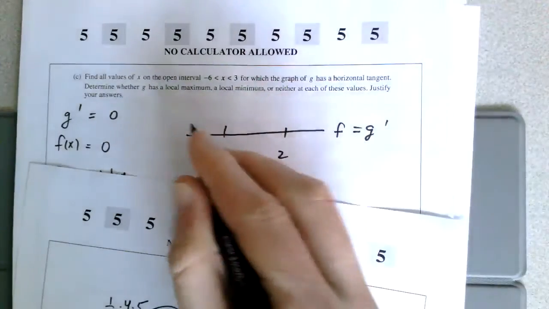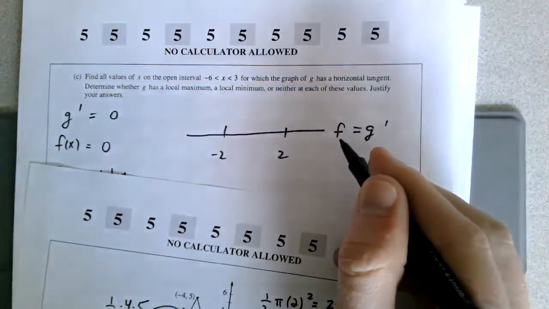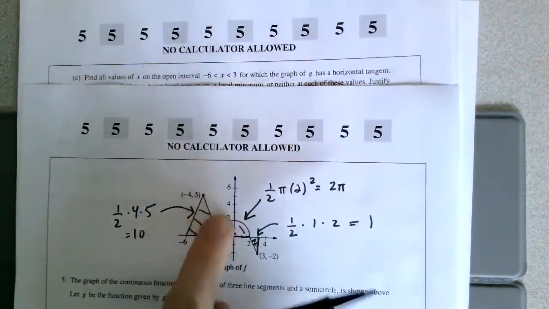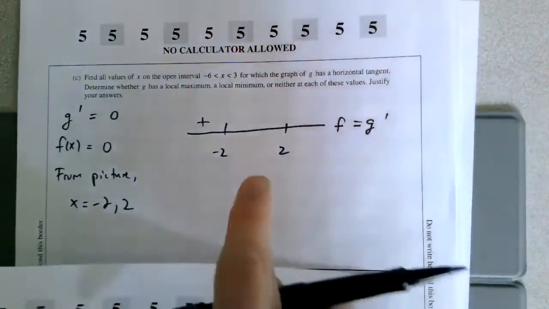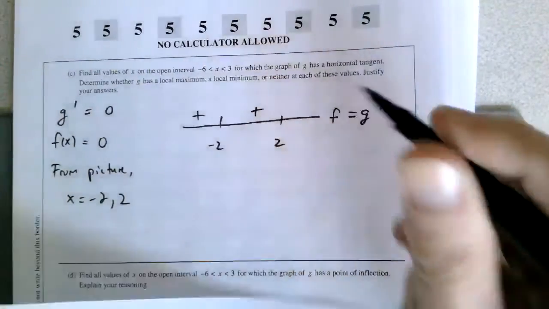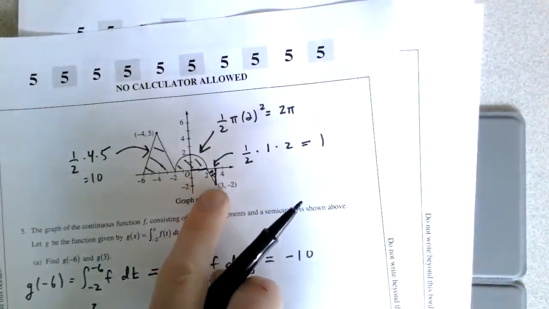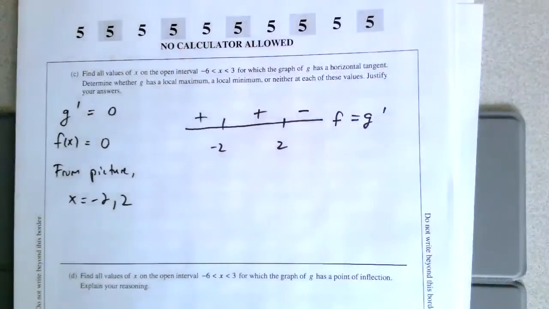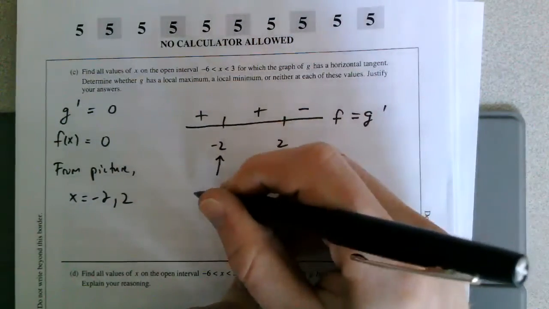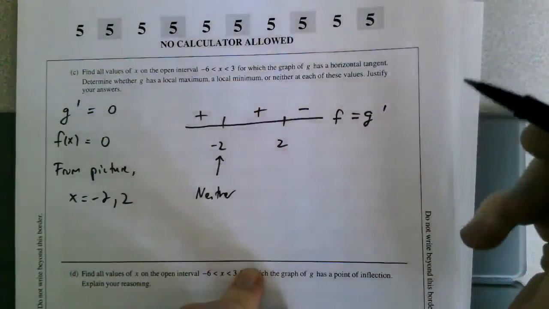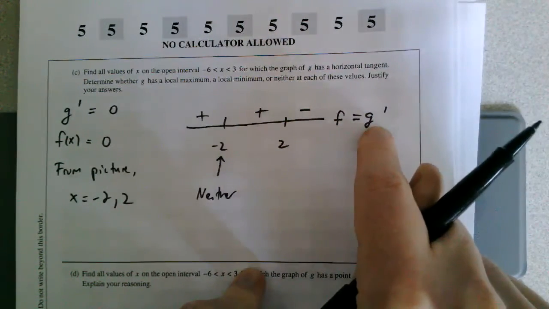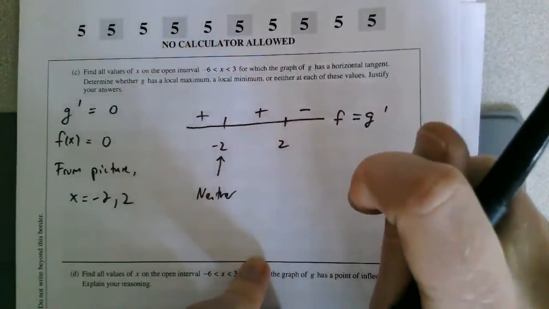On this interval to the left of -2, is f positive or negative? From the picture, you can see that to the left of -2, f is definitely positive. Between -2 and +2, again, f is positive. And then past 2, f is negative. So what we can conclude is that at -2 this is neither a local min or max, because the derivative of g is positive both before and after.